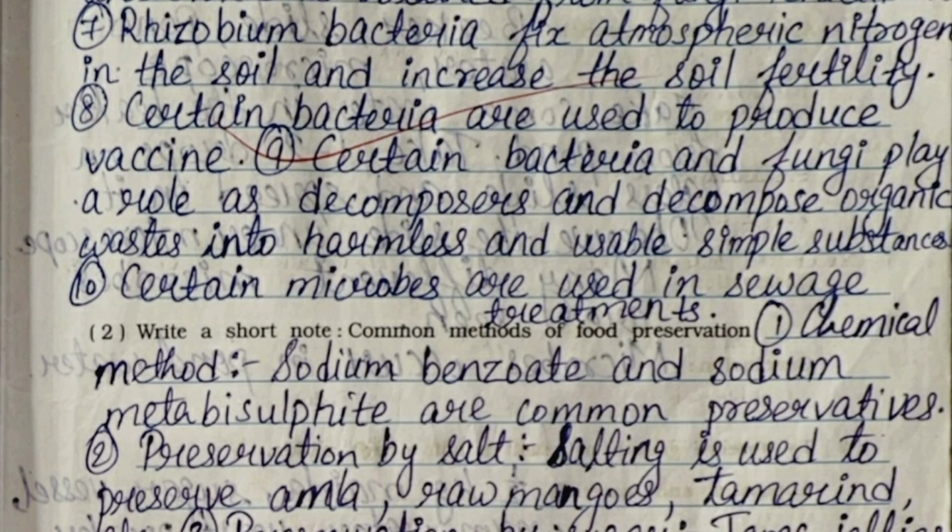Rhizobium bacteria fix atmospheric nitrogen in the soil and increase the soil fertility. Certain bacteria are used to produce vaccine. Certain bacteria and fungi play a role as decomposers and decompose organic waste into harmless and usable simple substances. Certain microbes are used in sewage treatments.